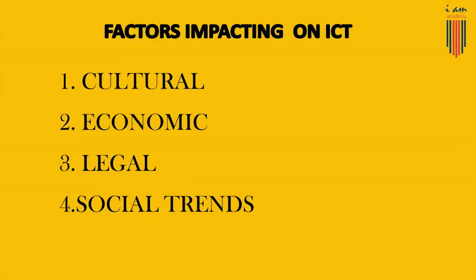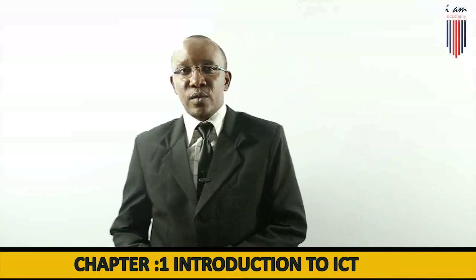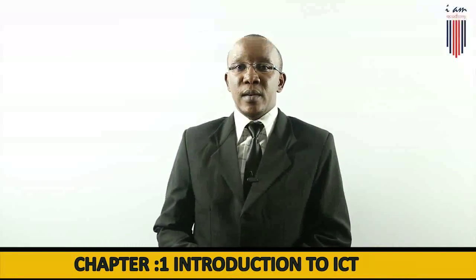Another important factor that will impact the use of ICT is socio trends. Most businesses now have moved some of their operations onto social media. A lot of advertisers are now moving from traditional advertising methods, that is brochures and flyers, onto more sophisticated methods across different types of social networks.